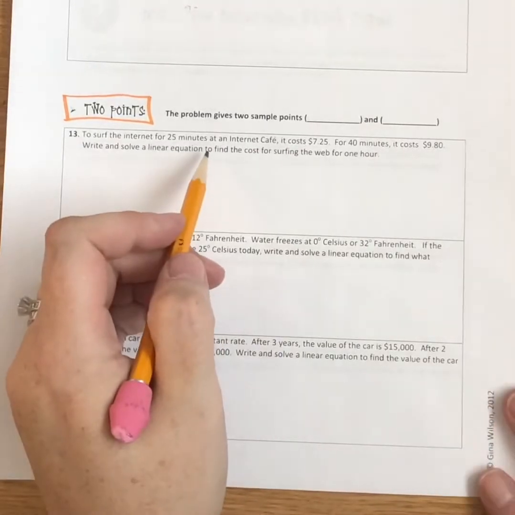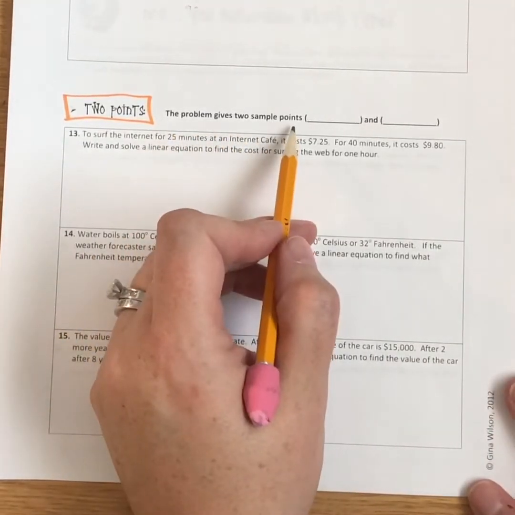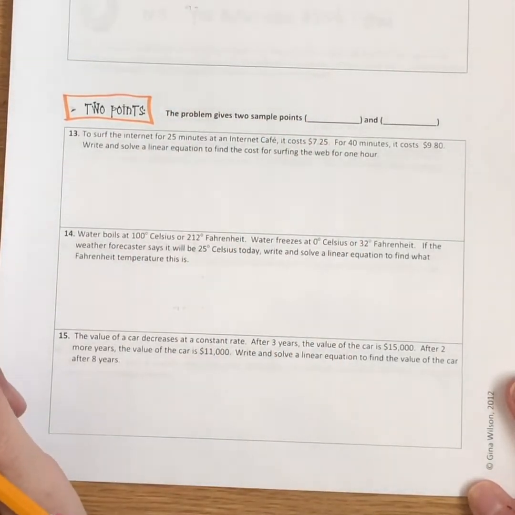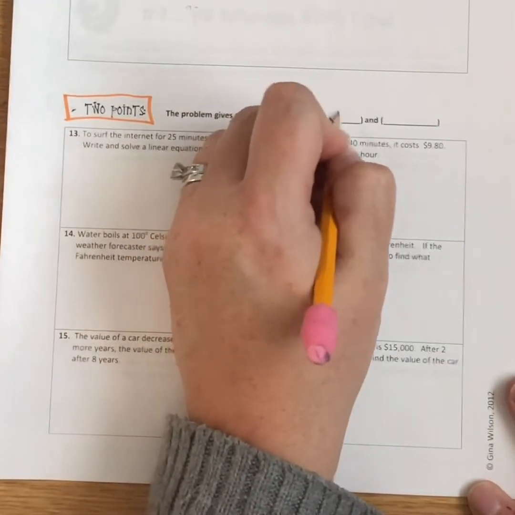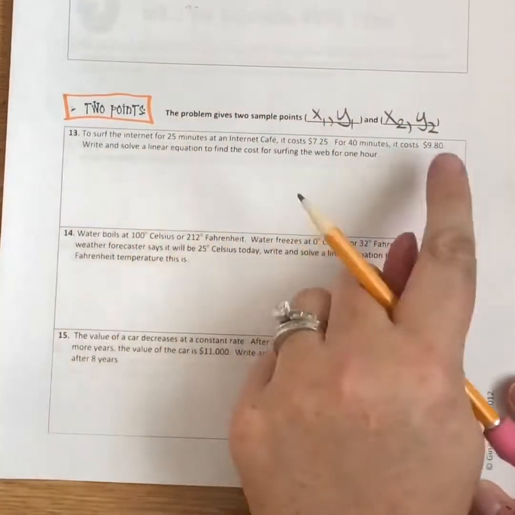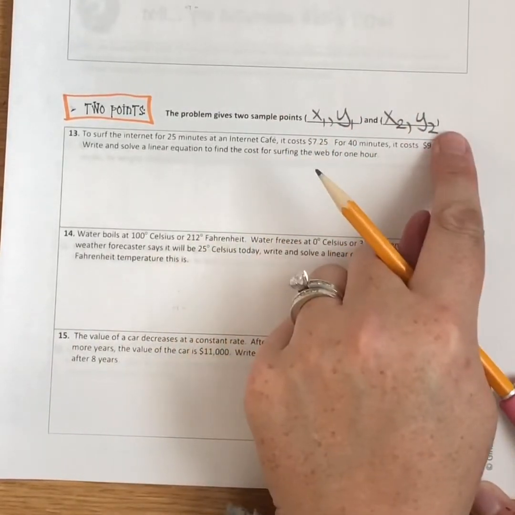All right, so the last part says the problem gives 2 sample points. So we talked about sample points were 2 related values, like the x and the y. So you get an x1, a y1, but then you're also going to get an x2 and a y2, just to represent the first point that are connected and the second point that are connected.